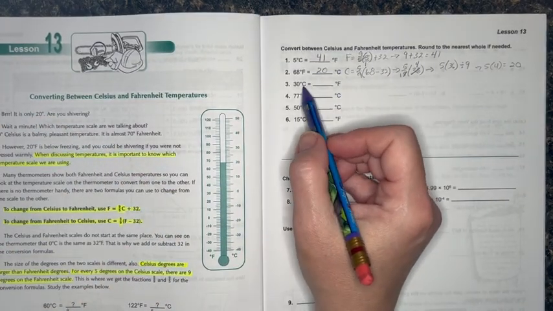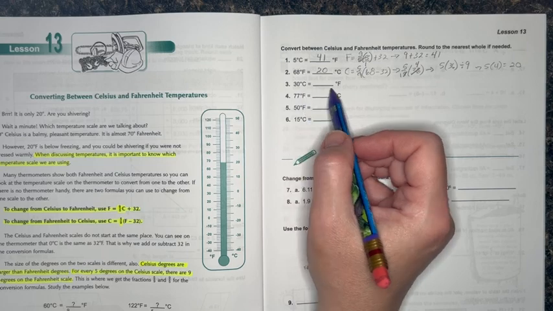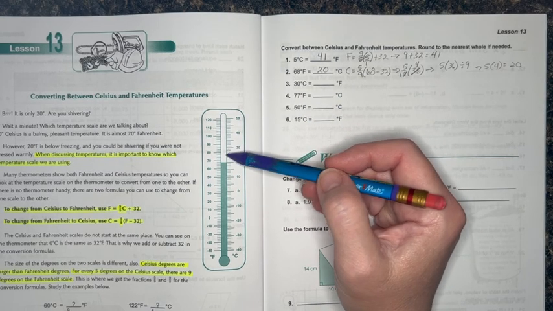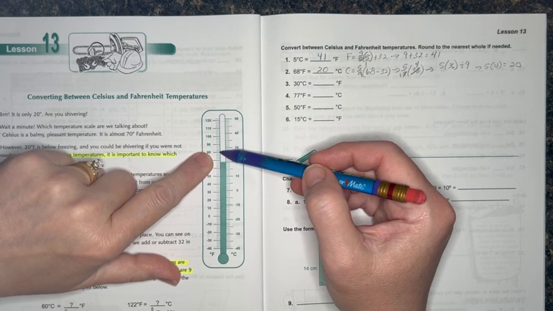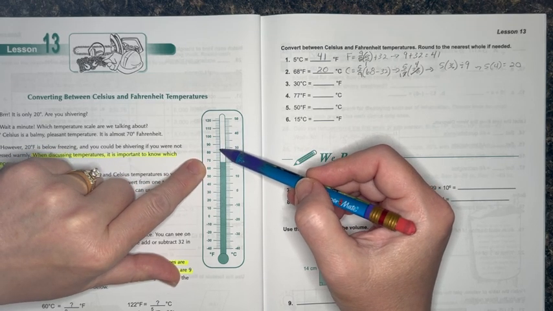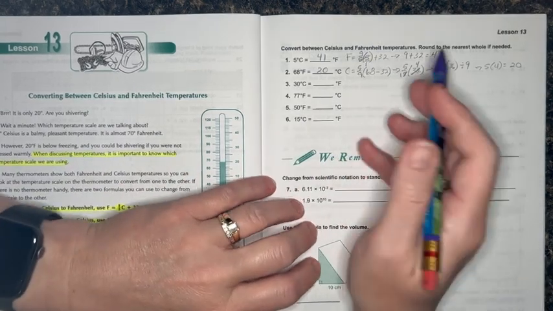30 degrees Celsius into Fahrenheit is what? Maybe 81, 82, 84, maybe like 85. But let's take a look.